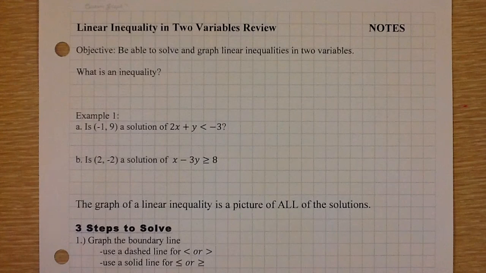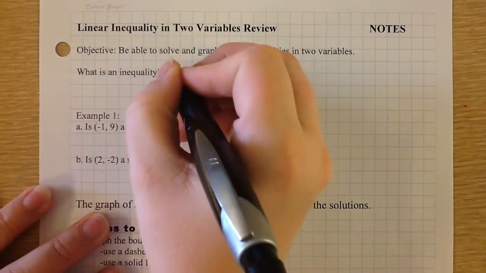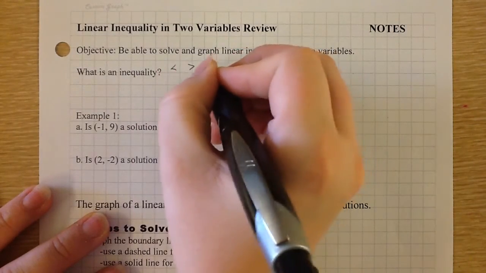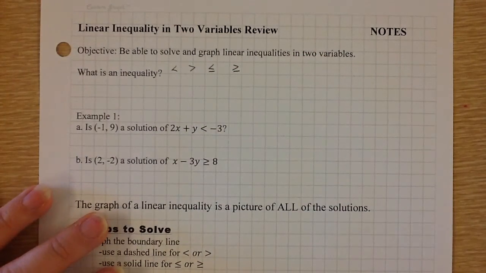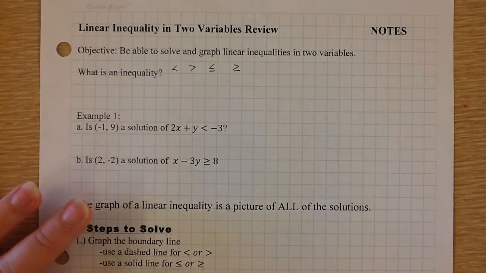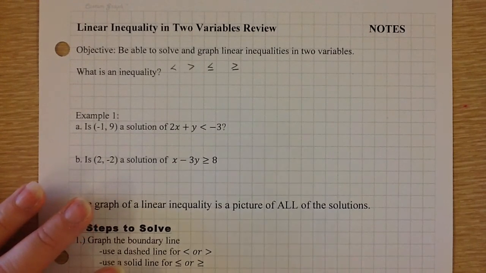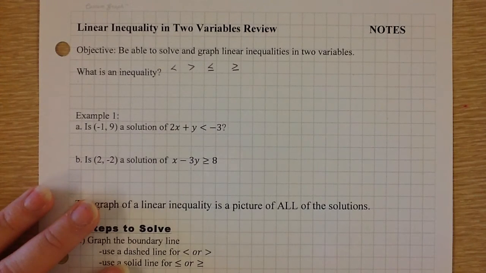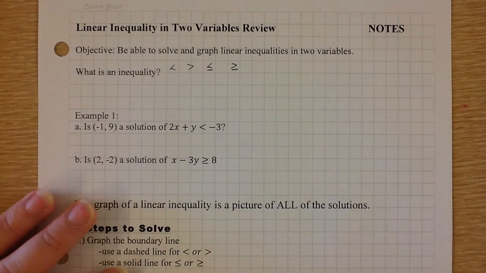Our objective in this lesson is to be able to solve and graph linear inequalities in two variables. So first of all, what is an inequality? Our inequality symbols are the less than, the greater than, the less than or equal to, or the greater than or equal to symbols. It's saying that two things are unequal. It's telling us which one's bigger than the other. So when it comes to solving an inequality, again, we're just looking for which numbers are bigger or smaller.